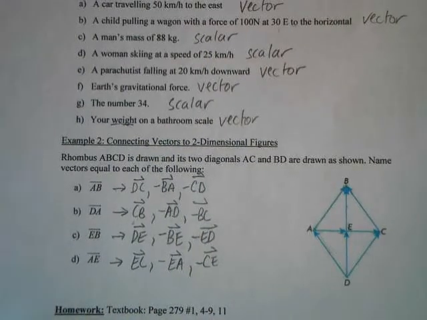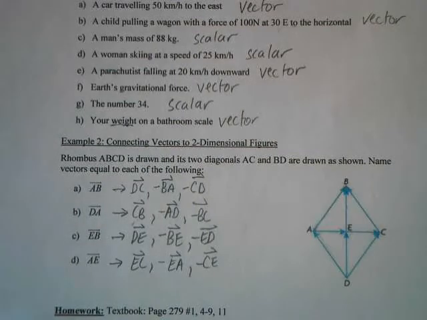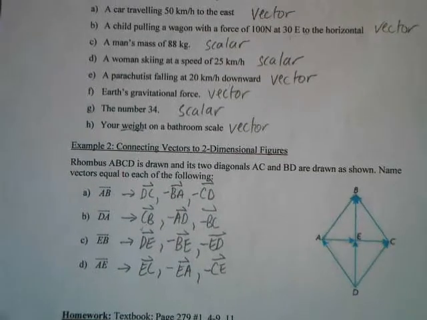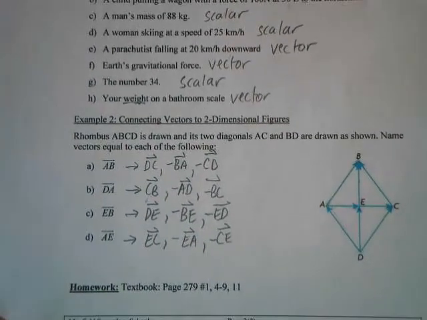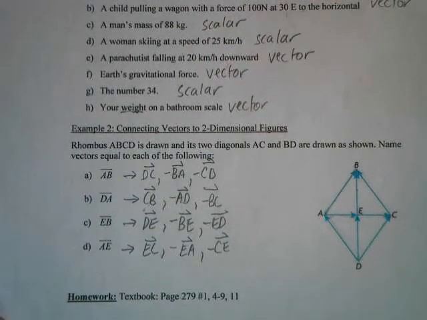So hopefully that's a good exercise, lets you know about how you name vectors and find equivalent vectors in a parallelogram or rhombus in this case. So hopefully that gives you a good starting point, a reference point for what vectors are, what they aren't, how they're equivalent, how they're opposites, how we name them. Okay, so now that we've got this down, we'll proceed in our next lesson to look at some other characteristics, properties and combining vectors together.